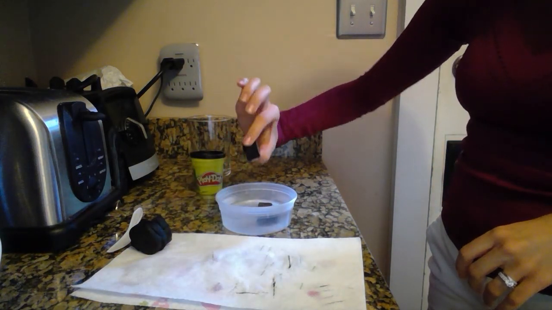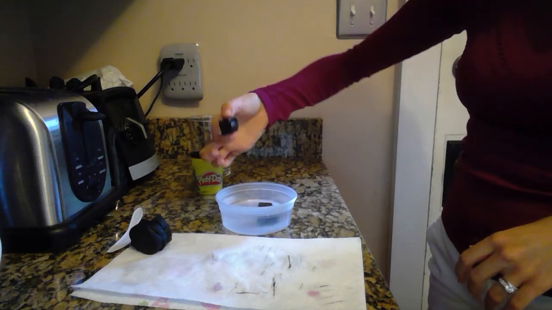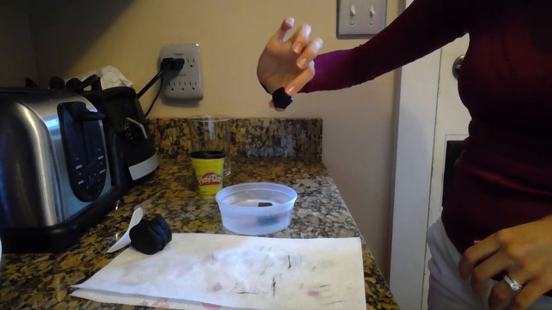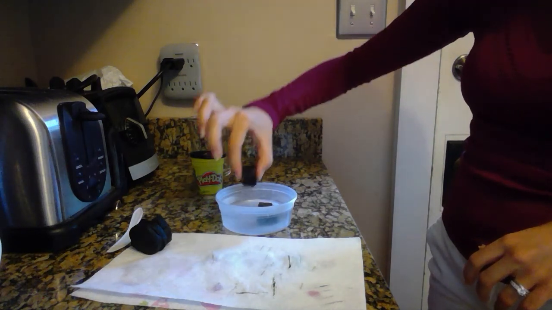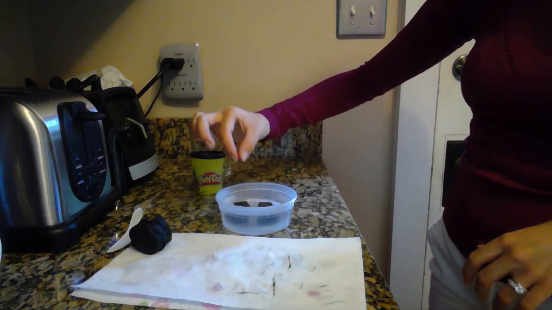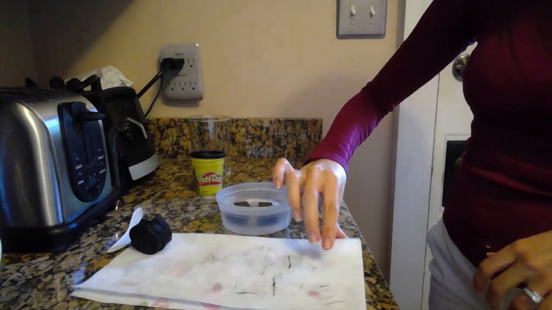Ooh, it's a little slimy. In my 2-centimeter cube, I have water on all sides of the cube. Made it a little slippery. Okay, it's actually dissolving a little bit.